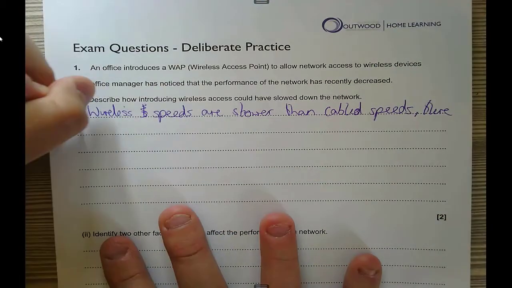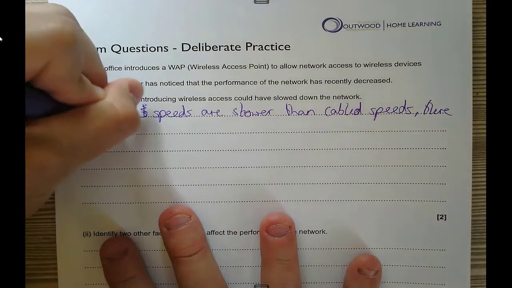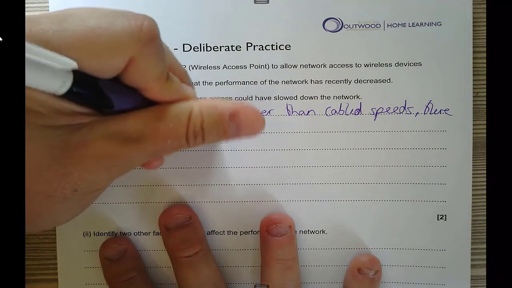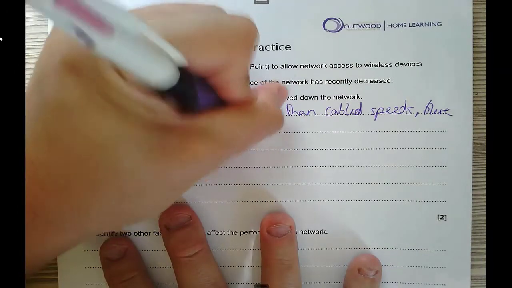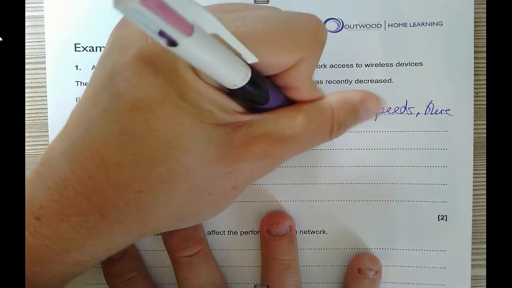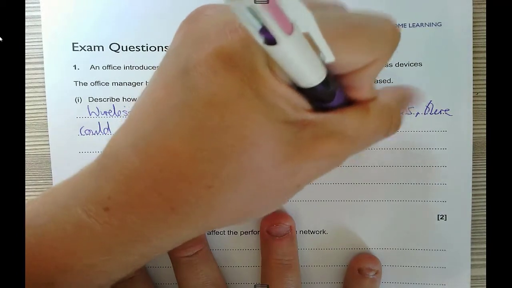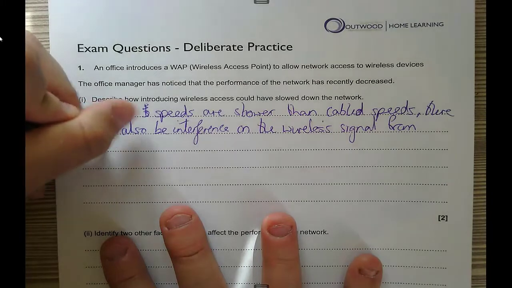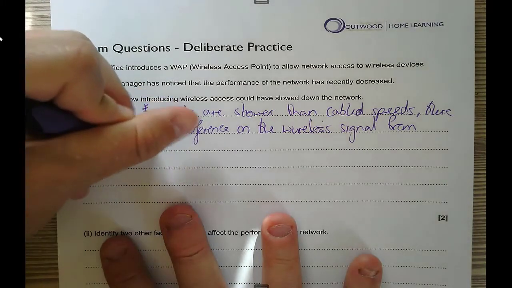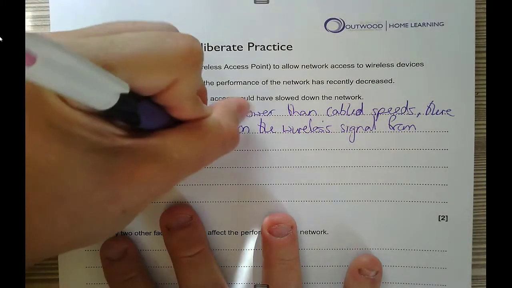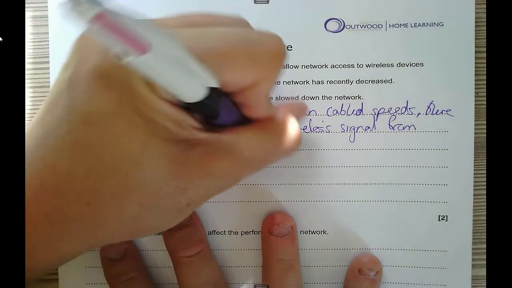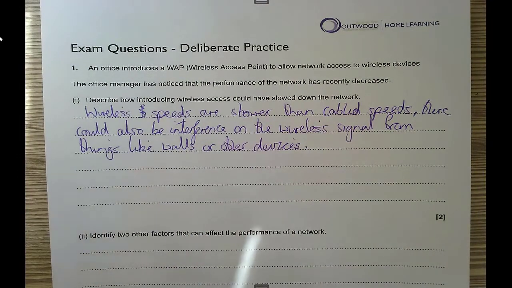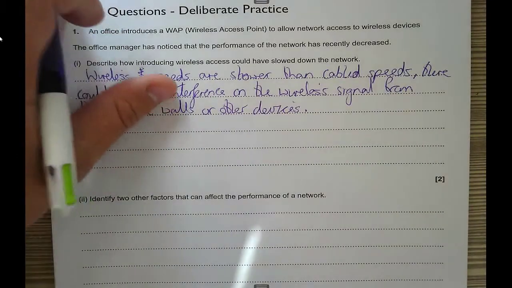There could also be interference on the wireless signal from things like walls or other devices. Okay, so I've mentioned sort of 2 things there. I'm going to go on and answer the next question as well.